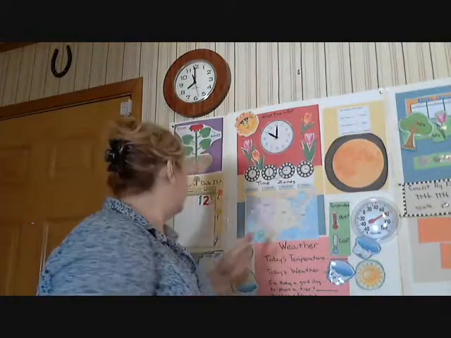Hello, I'm Miss Lambright, and this is my interactive math calendar board. This is a miniature of what would be in an actual classroom.